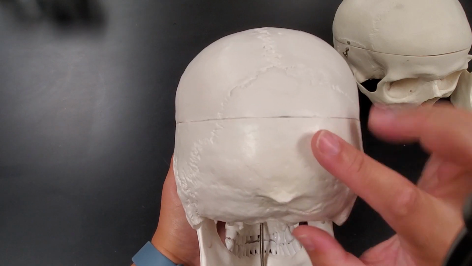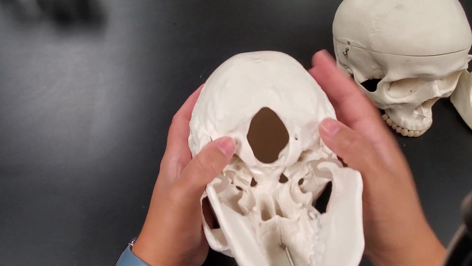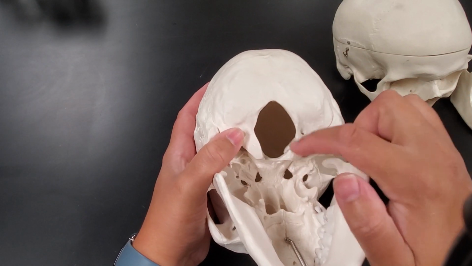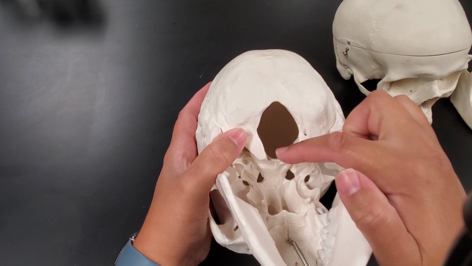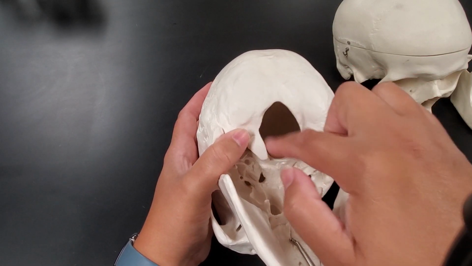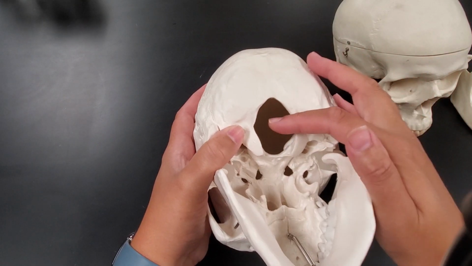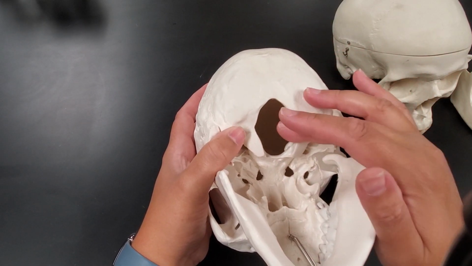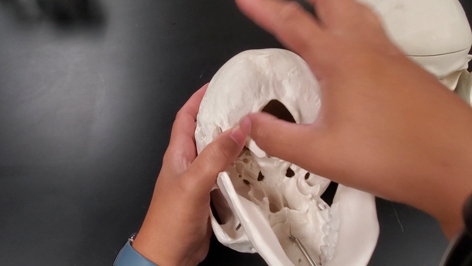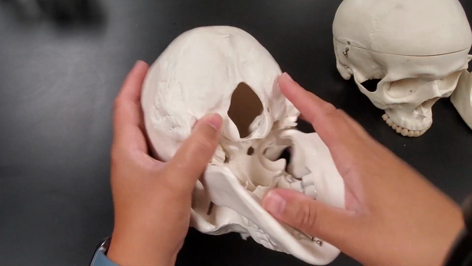There is a structure in the occipital bone that I do want you to know. If we flip the skull upside down, we're going to see this large hole. Magnum means large. Foramen means basically a hole within a bone. So this is a large hole in the bone, so it's called the foramen magnum. That is actually where your spinal cord is going to exit from your brain. Your brain's up in your skull, and the spinal cord extends downward through that foramen magnum.